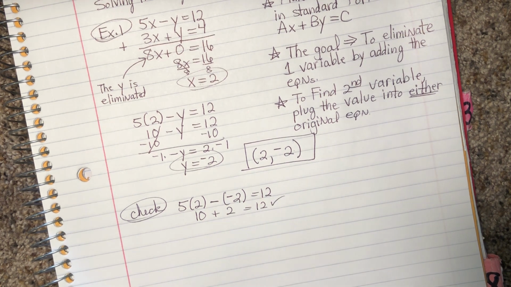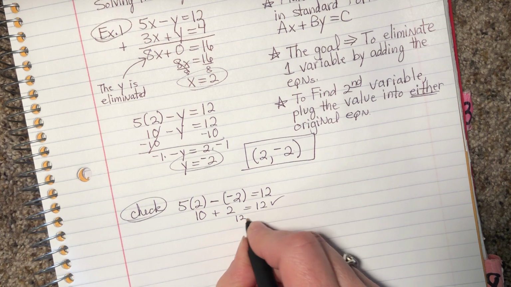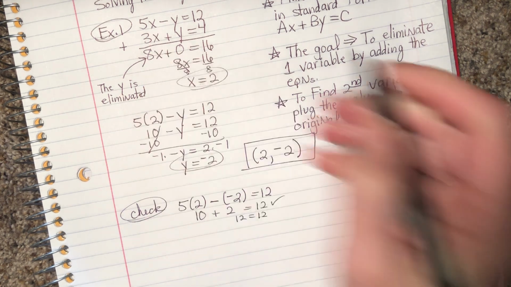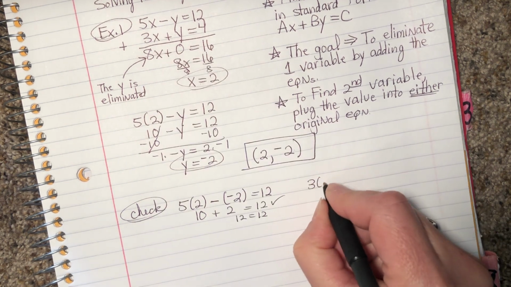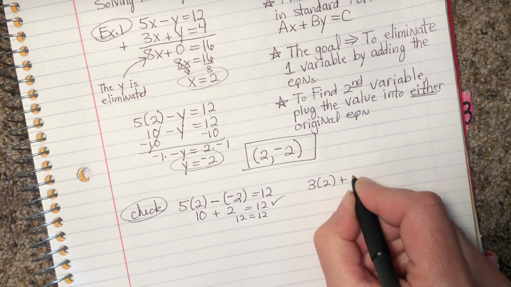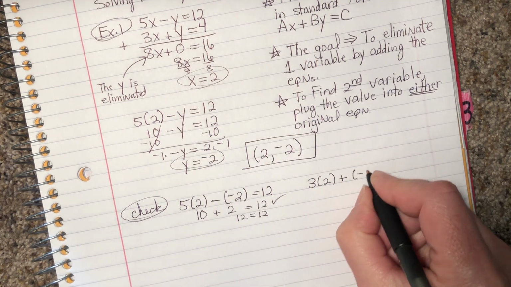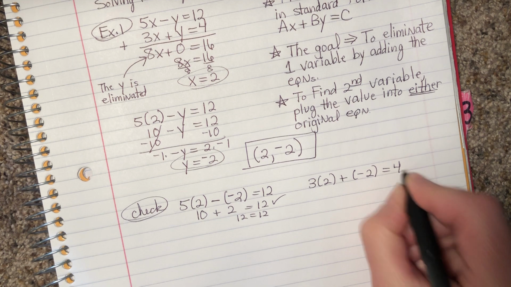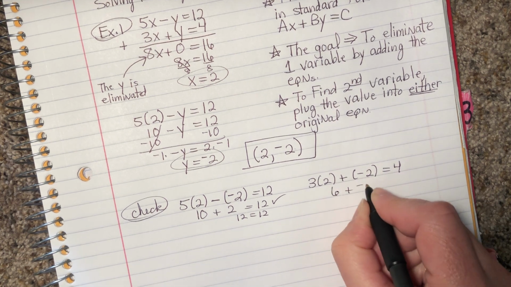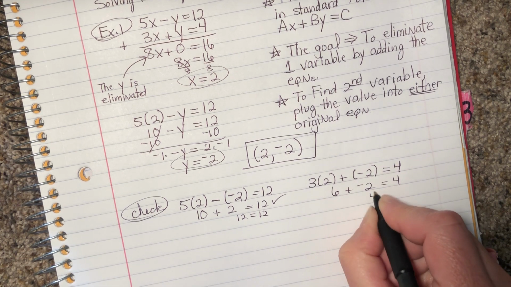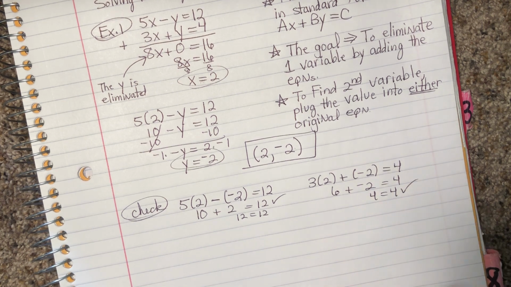So 12 equals 12. Now I'm going to check it in the second one. 3 times 2 plus -2 should equal 4 if all went well. 6 plus -2 equals 4. 4 equals 4. So we're good.